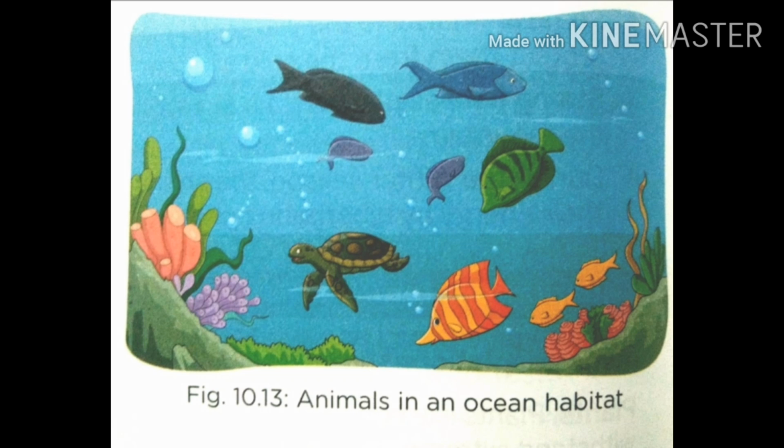Big and small fish of different types are found in both saltwater and freshwater habitats. Prawns, crabs, sharks, and whales are found in saltwater bodies. Octopuses live in the deep water of the oceans.